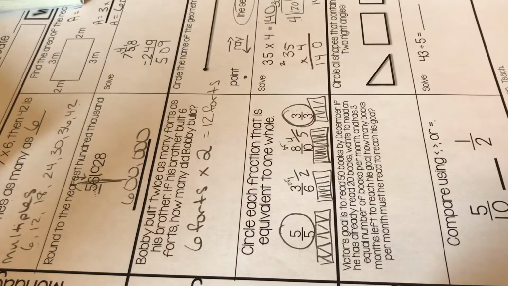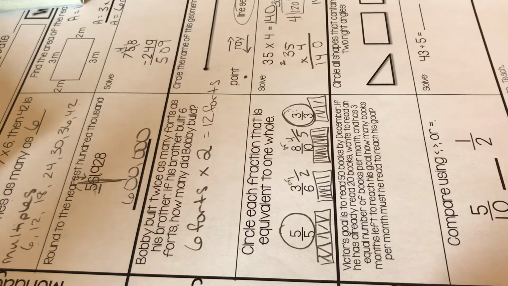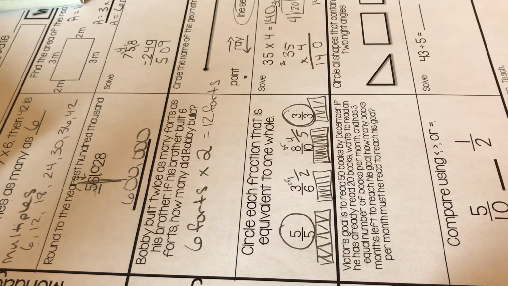All right. Victor's goal is to read 50 books by December. If he has already read 20 books, little grammar mistake here. If he has already read 20 books and he wants to read an equal number of books per month and has 3 months left to reach his goal, how many books per month must he read to reach his goal? Now, Miss Chamberlain just had a second where I was rereading that myself.